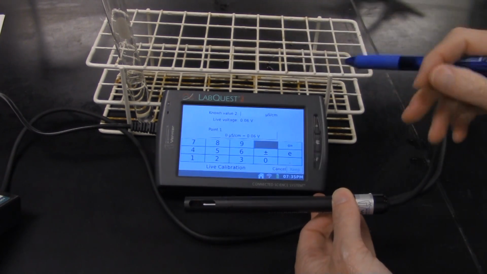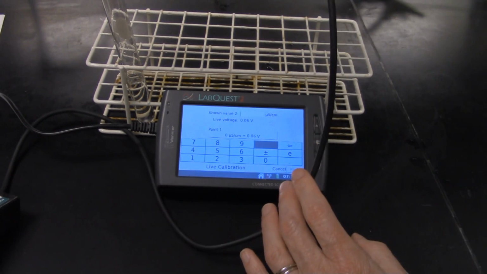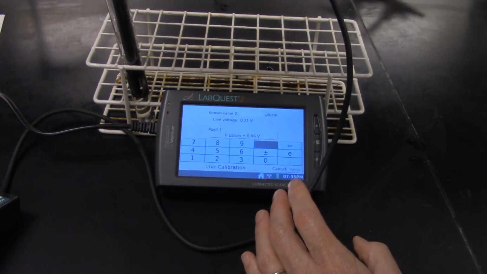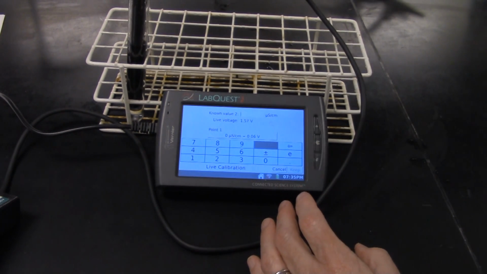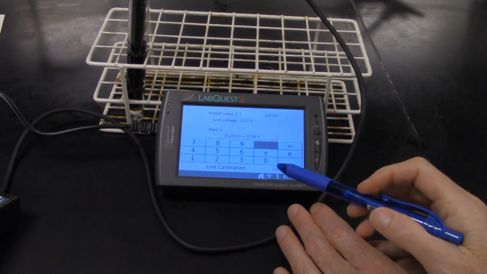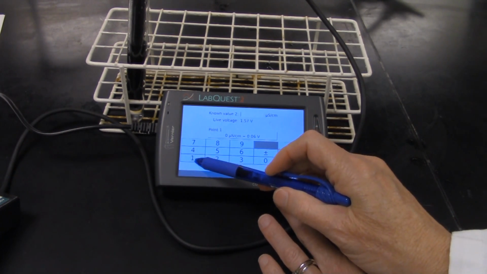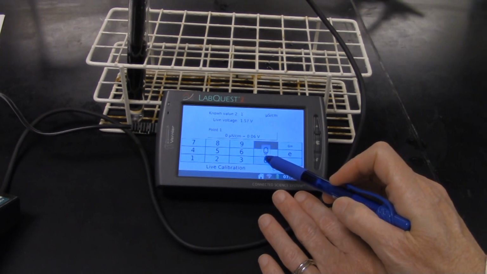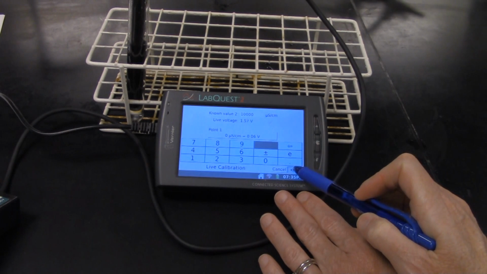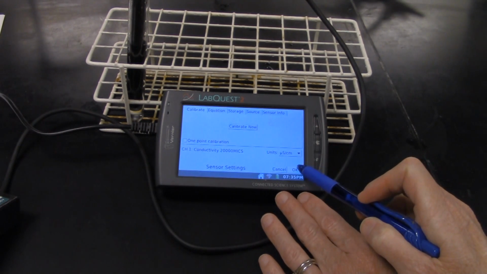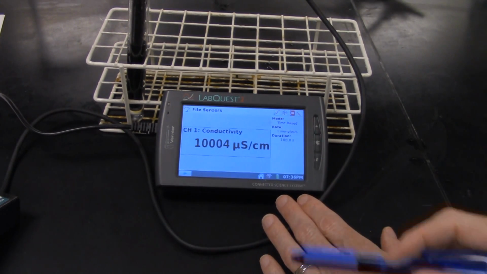For our known value 2, we're going to use a standard solution that we have at the front of the lab. This is a 10,000 microsiemens standard solution. Put the probe down inside the test tube that has the solution in it. Notice our voltage has changed here. We're going to tell the probe that we want to call this the 10,000 solution, so we put in 10,000 and click Keep. Then we say OK, and it should be somewhere in that range of 10,000.